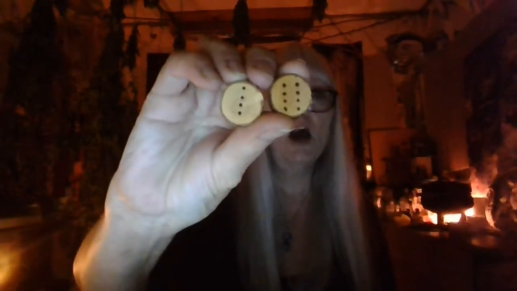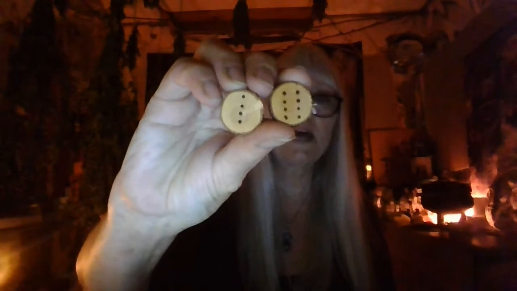Now, the next two we're going to look at are Via and Populus. And this is easy to see the energy there. You're looking at all active presence with Via and all passive presence with Populus. Via and Populus are both water element. They both reflect the moon's energy, so change and cycles and all of that.